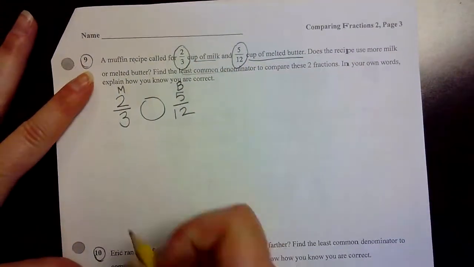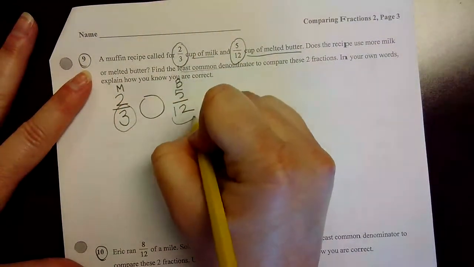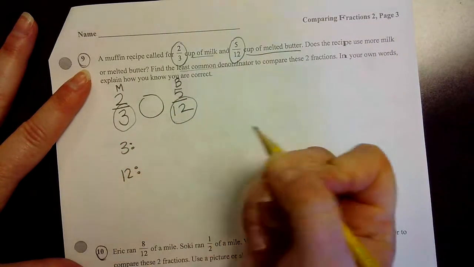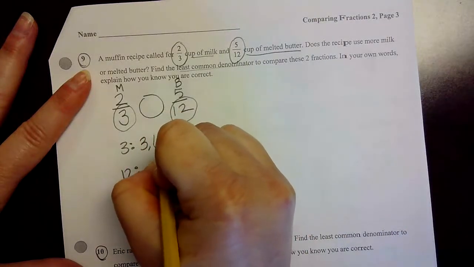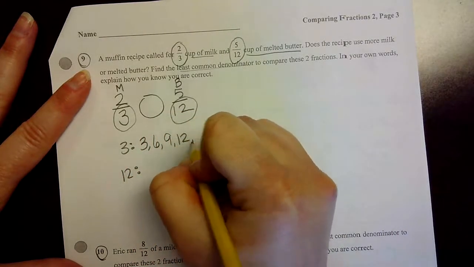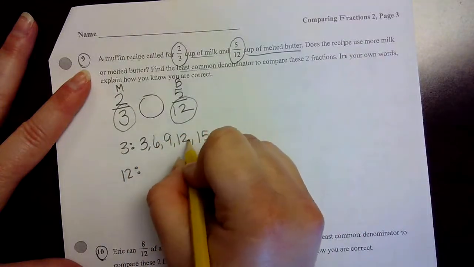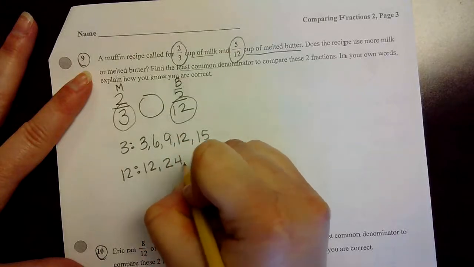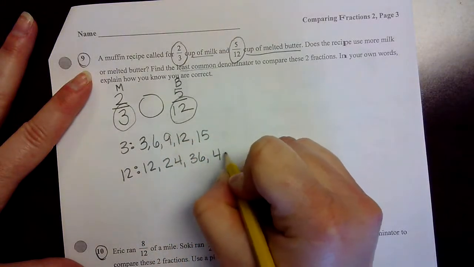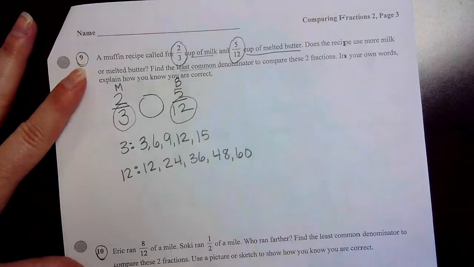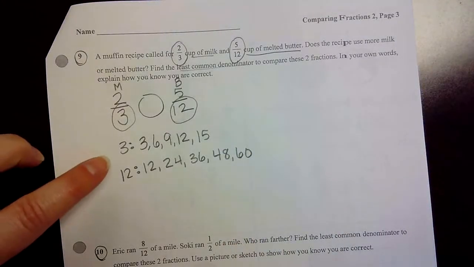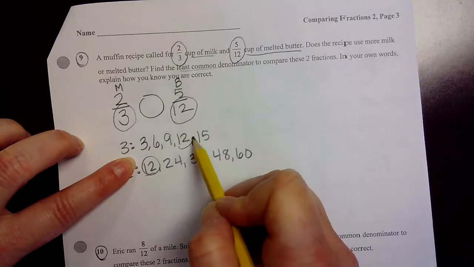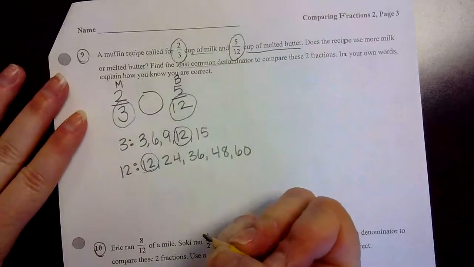All right, here we go. So we have our denominators, 3 and 12. So let's list our multiples of 3 and our multiples of 12. 3, 6, 9, 12, 15, 1, 2, 3, 4, 5. I wanted 5. 12s, 12, 24, 36, 48, and 60. All right, what's the least number that they have in common? Well, this one starts at 12, so here's a 12 and here's a 12. So we're going to turn them both into 12s, right?